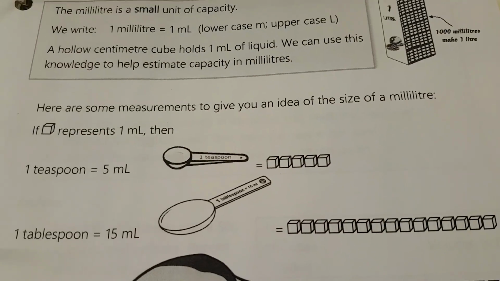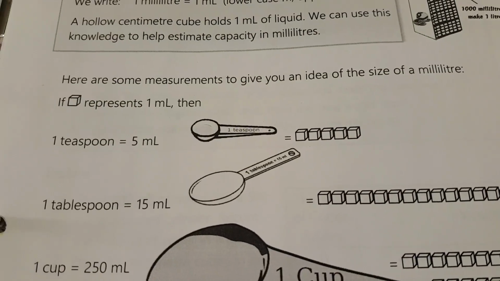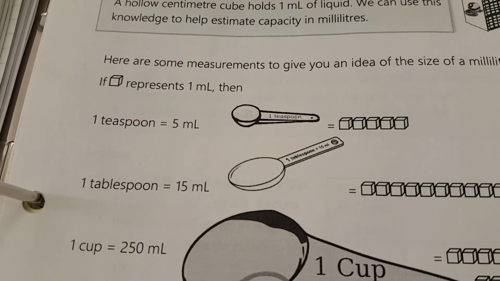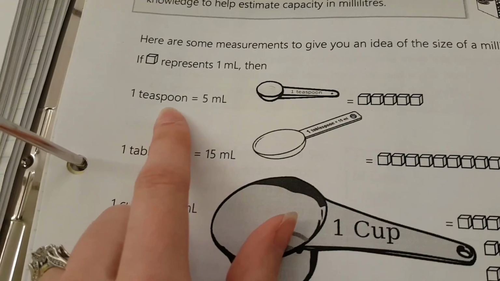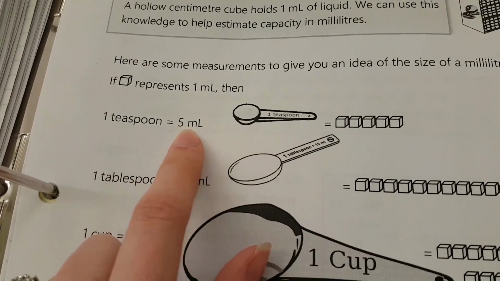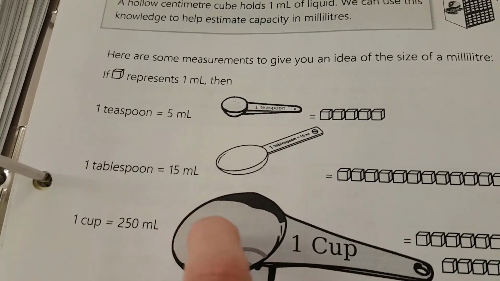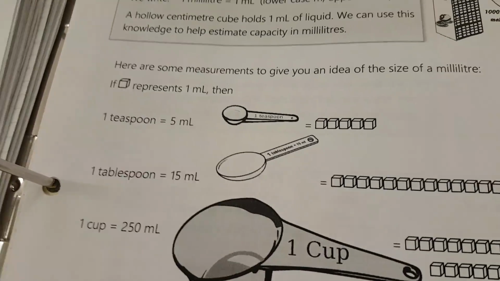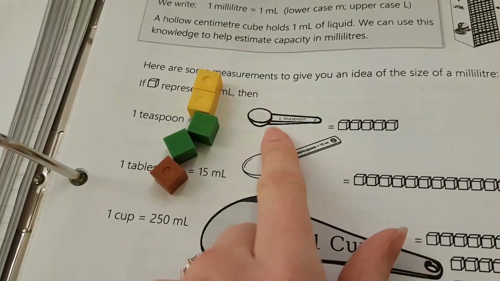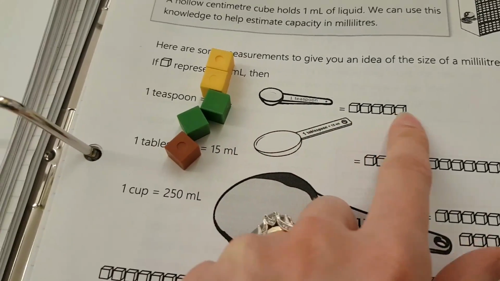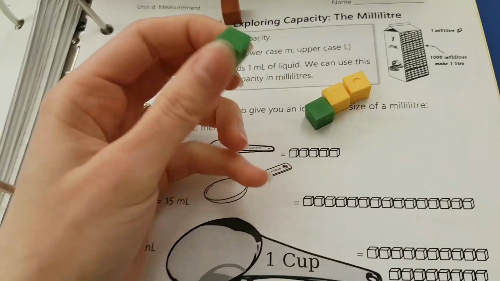Okay, so here's some measurements to give you an idea of the size of a milliliter. So we've got a teaspoon. So that's the smaller spoon, and that's 5 milliliters of liquid. And so if we took 5 of these worth of liquid, it would equal 1 teaspoon. So I put 5 squares here. That's what those squares represent, is these ones actually.